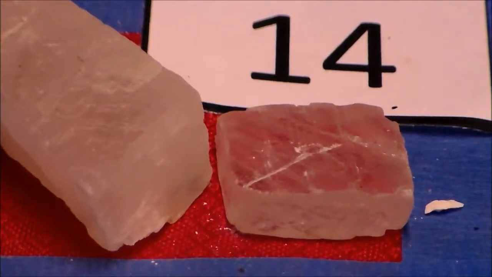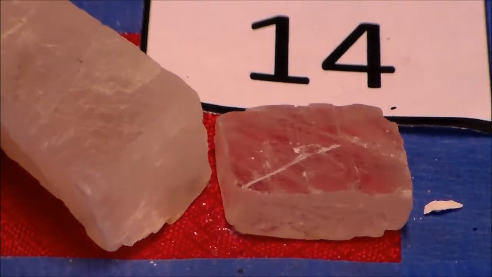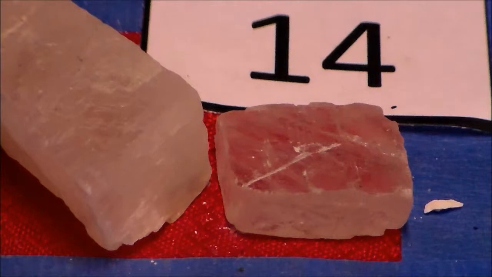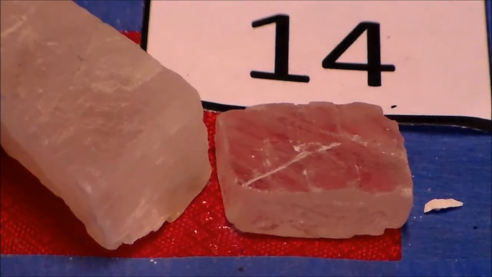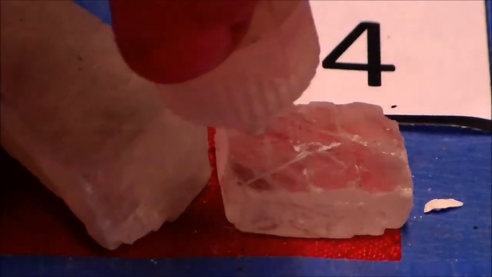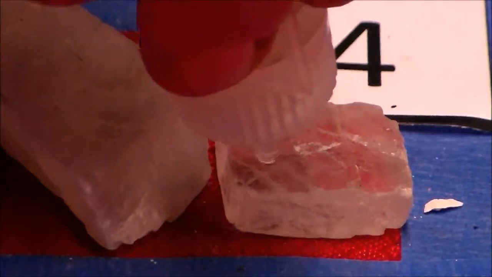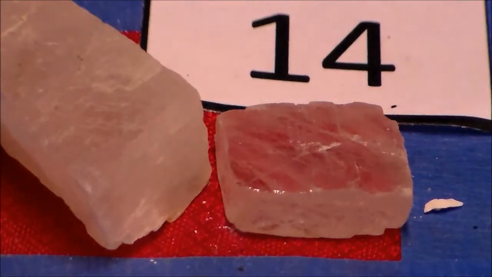So if we look in our other properties, we're going to see that one of them fizzes in a weak hydrochloric acid. Well, we have a weak hydrochloric acid. So let's see if one of these fizzes in the weak hydrochloric acid. The acid's just spreading out.